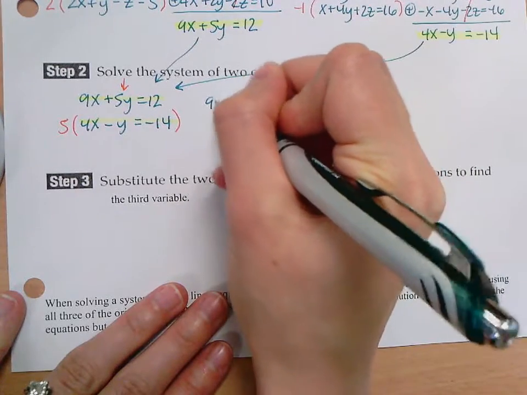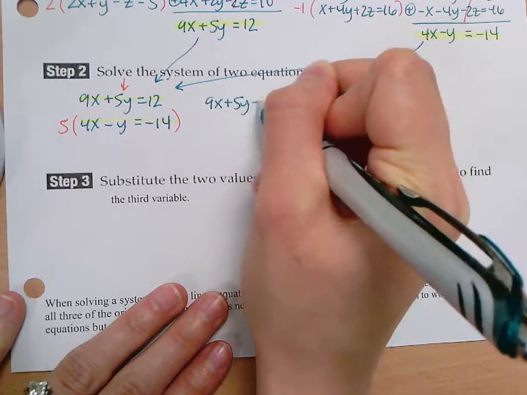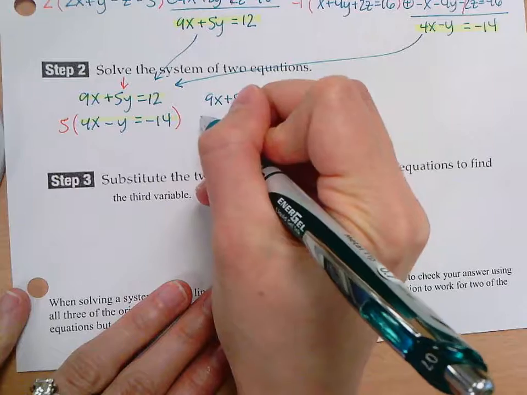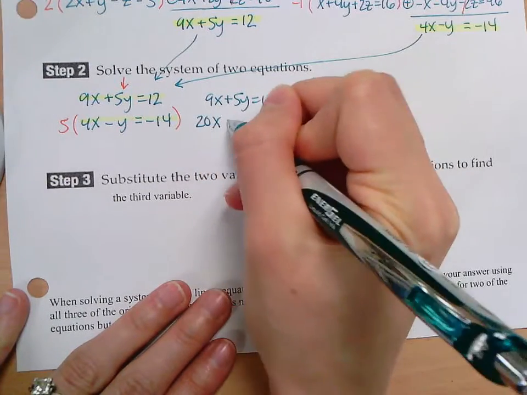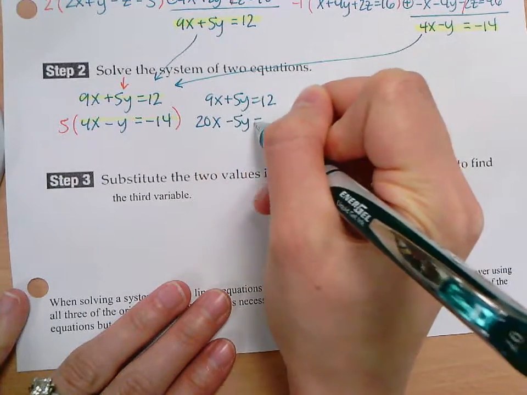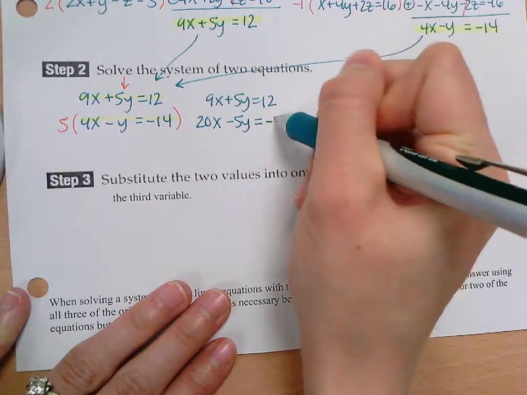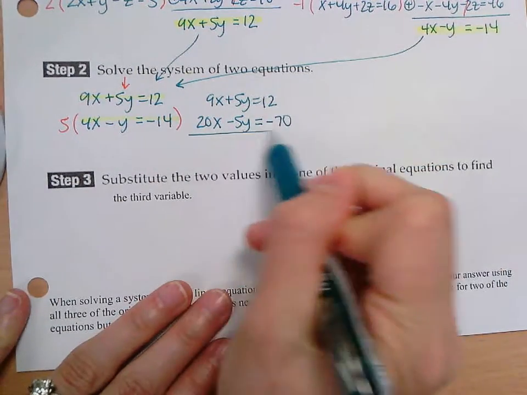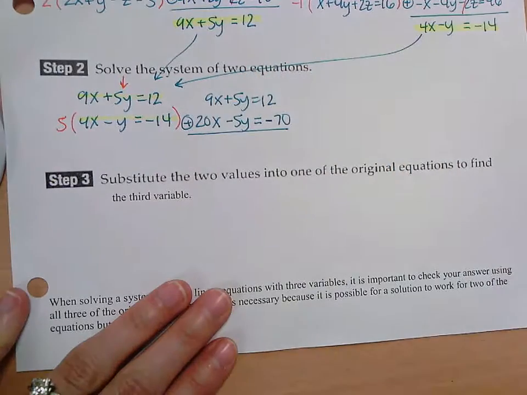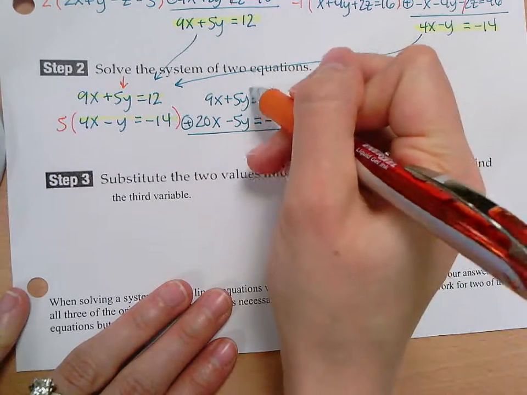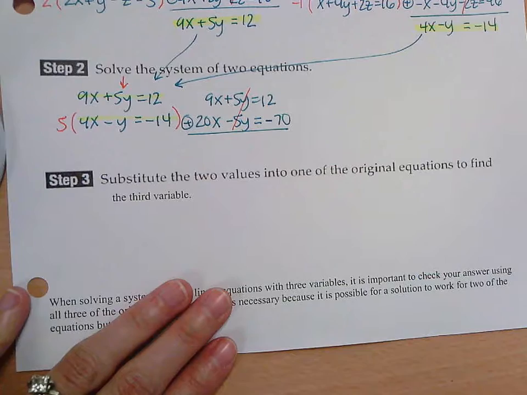So I'd have my top equation stay the same, and my bottom equation, 20x minus 5y equals negative 70. So my y's eliminate.